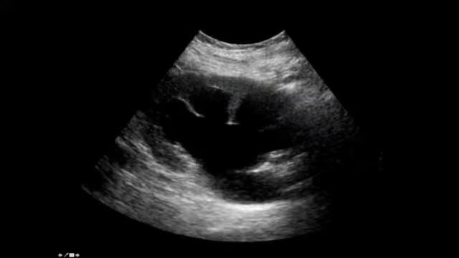And another example, we've got a thin cortex, and this time very much more marked distension of the calyces and collecting system, so that being a severe hydronephrosis.